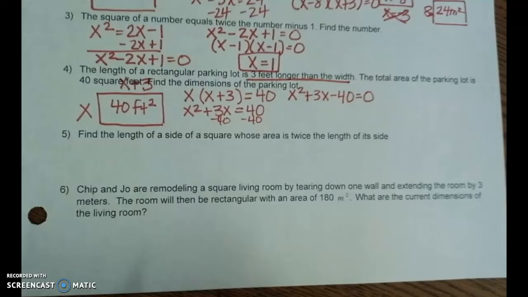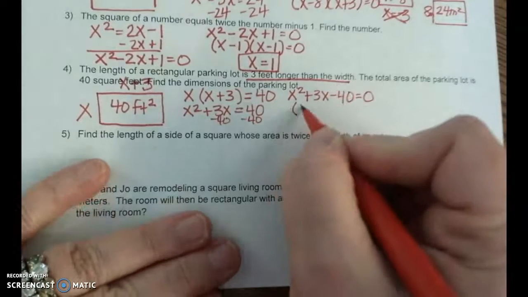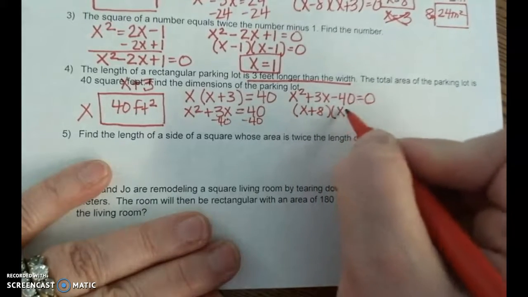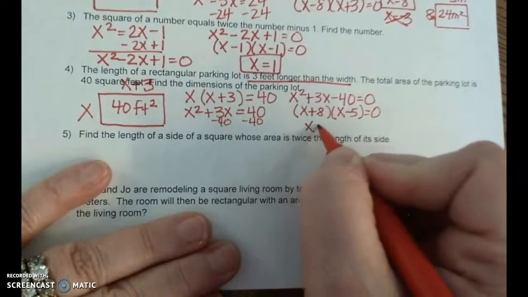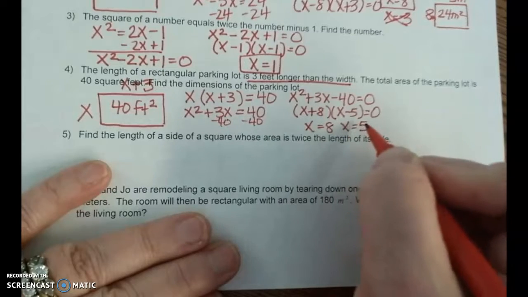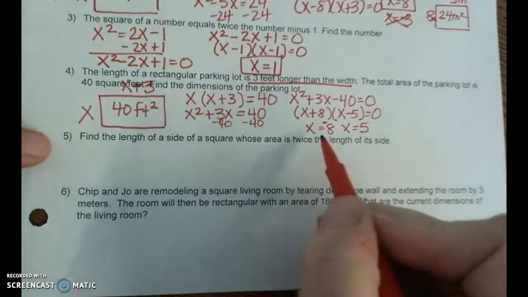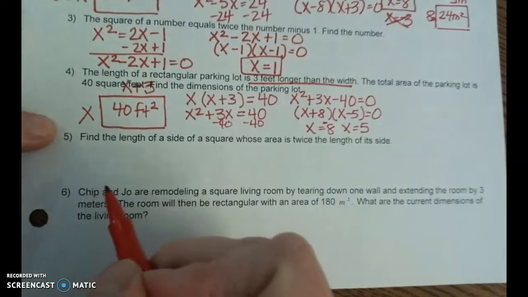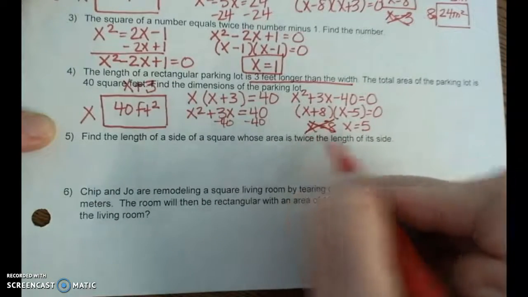When you factor this out, you can do whatever process you like. You end up with x plus 8 times x minus 5. When I solve those, I get x equals negative 8 and x equals 5. So then I need to go back and look. If x is negative 8, that means this side is negative 8. That's not possible in the real world. You can't have a negative distance. So this is not going to be our answer.